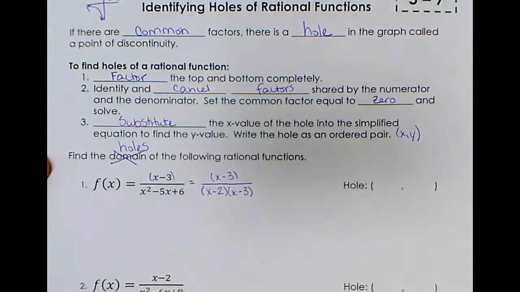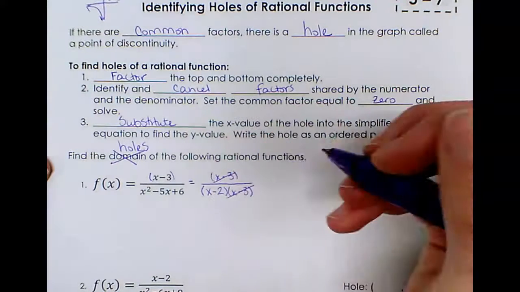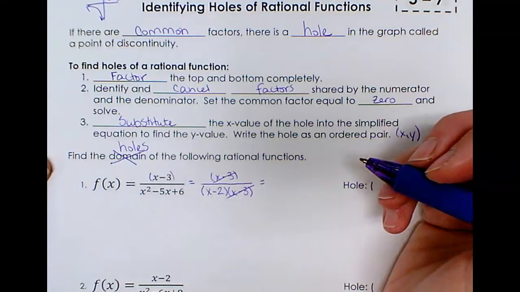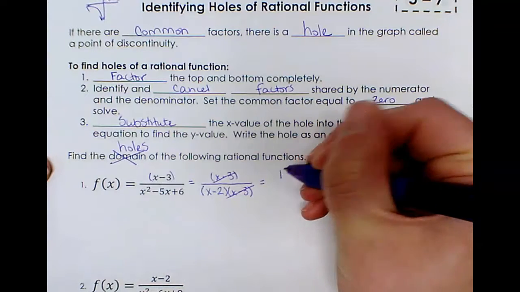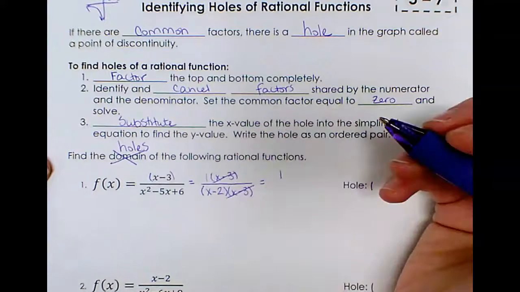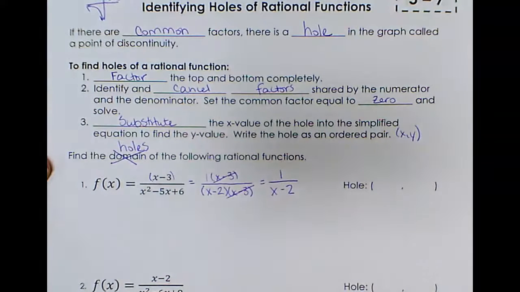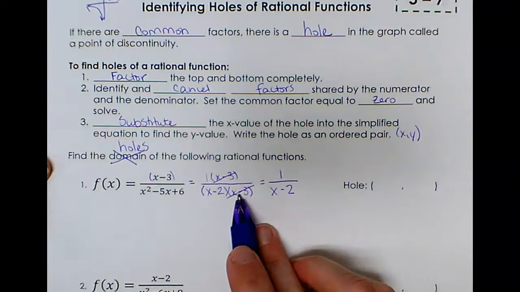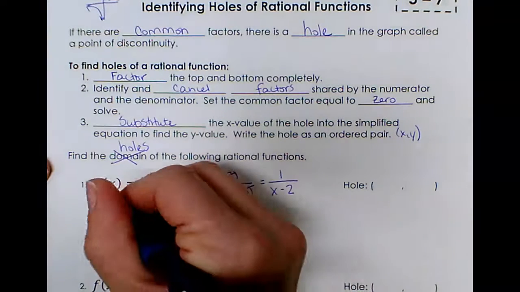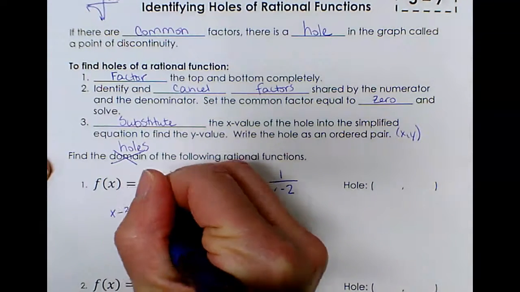So we factored. Now we want to identify and cancel factors that are shared in the numerator and the denominator. I notice that x minus 3 appears in the top and the bottom, so I'm going to cancel those out. My function f of x gets simplified to 1 over x minus 2, because there's nothing else on top except for times 1. That's my simplified function. But it just so happens that I canceled out factors, so there is a hole where x minus 3 equals 0.